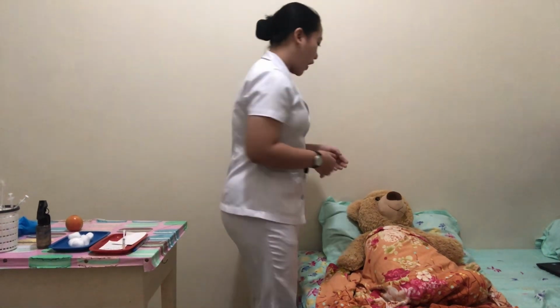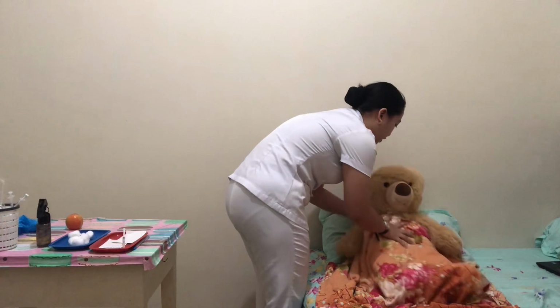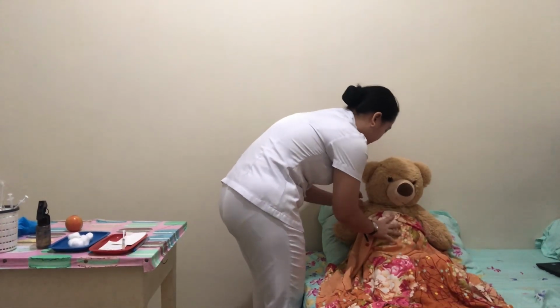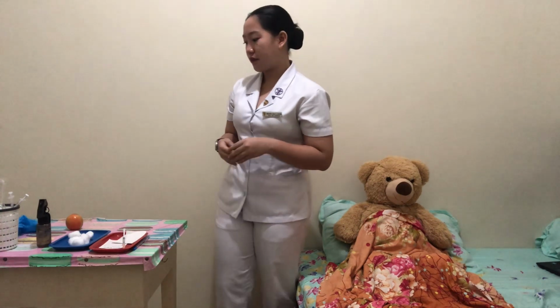And then assist the client to a comfortable position that will accommodate the injection site chosen and expose only the portion of the body. So I will position my patient in a sitting position. So now apply gloves and use anatomic landmark to find the site again.